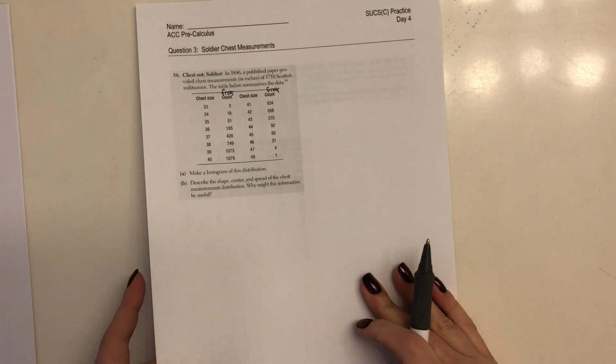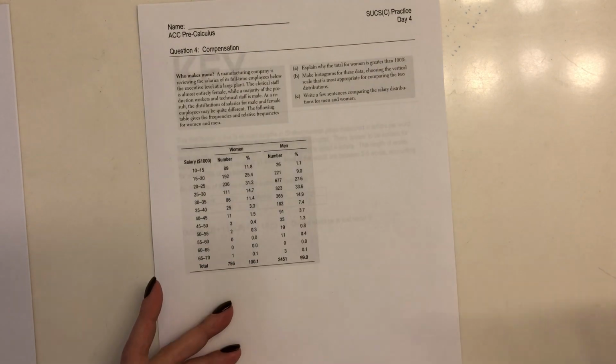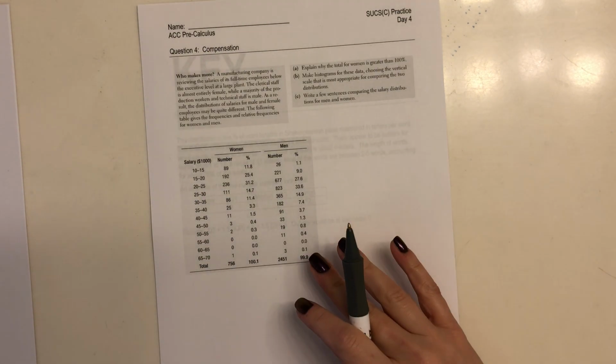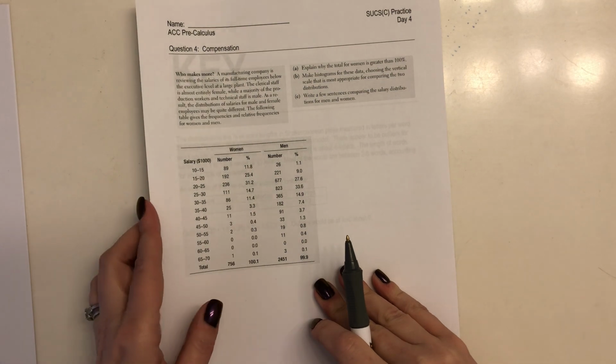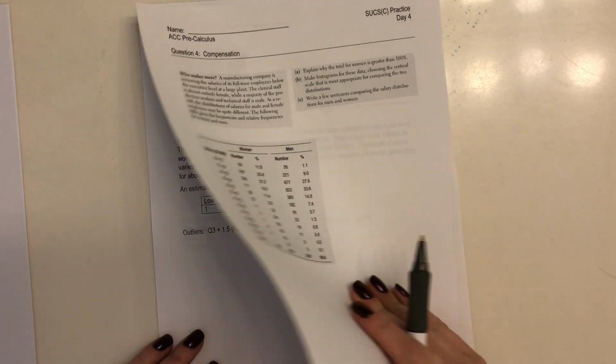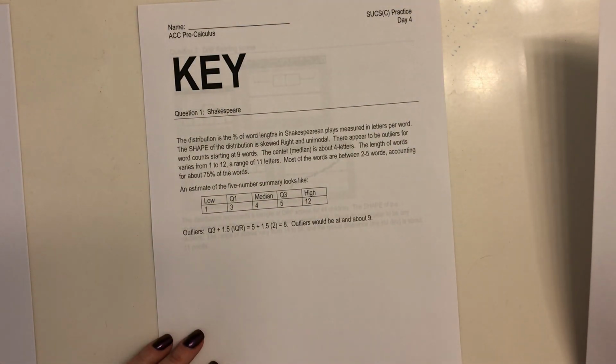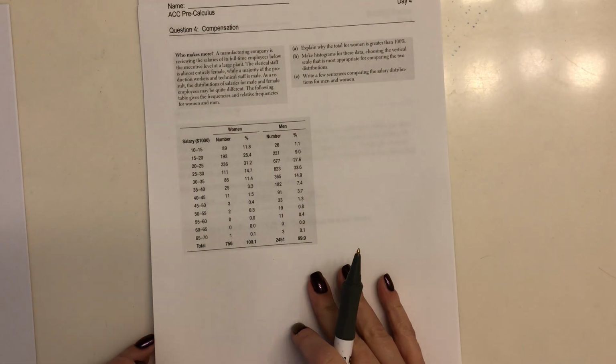Now, once you've finished all 4 of those, then in that case, you will then go and look at your key for how to do it, which is on the next page.